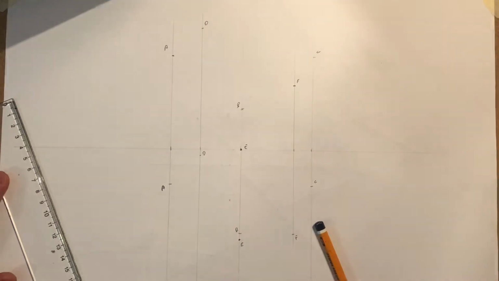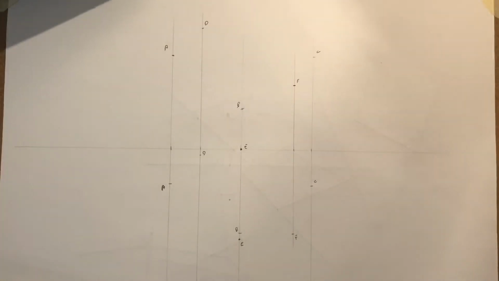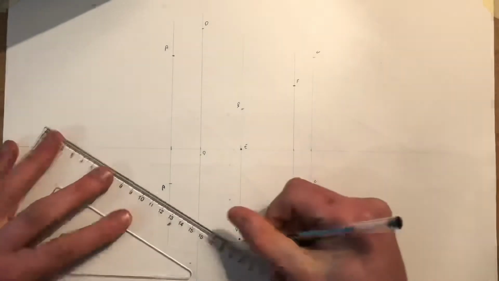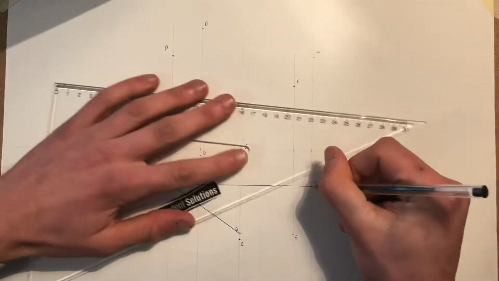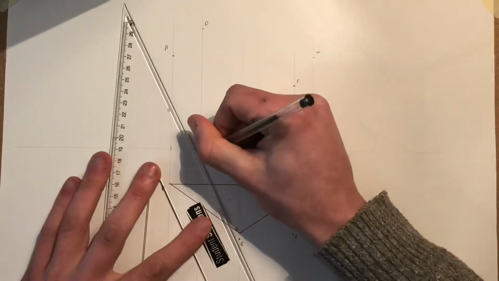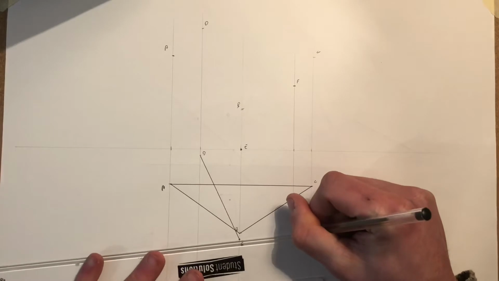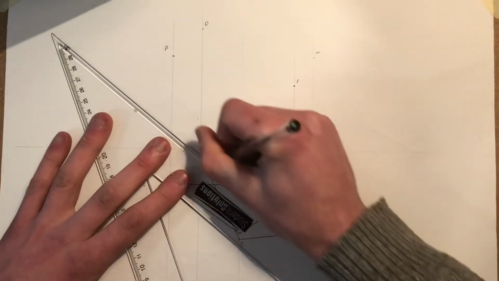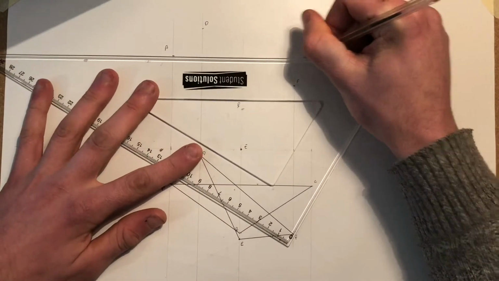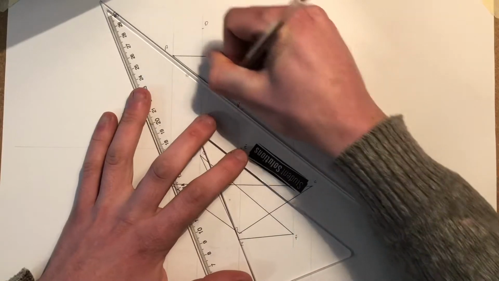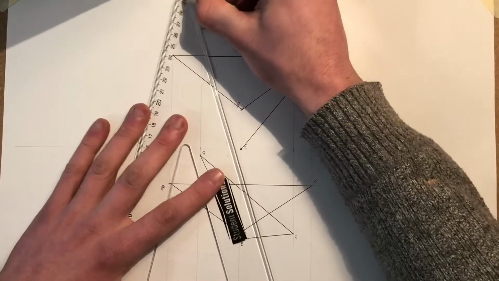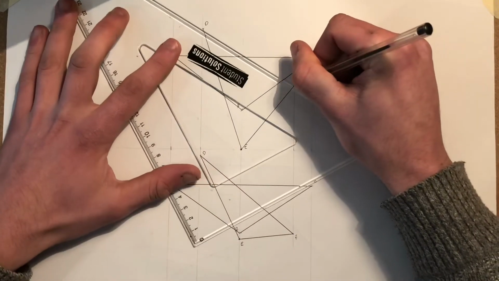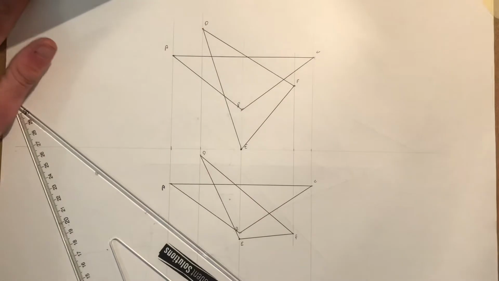F. Okay, so it's the planes A, B, C and D, E, F. So I'm going to join A, B, C together, and D, E, F. A, B, C, D, E, F. Okay, so that's the first part of the question.